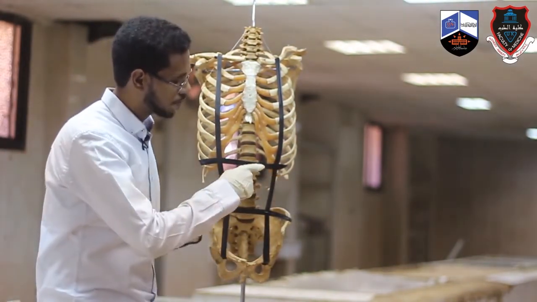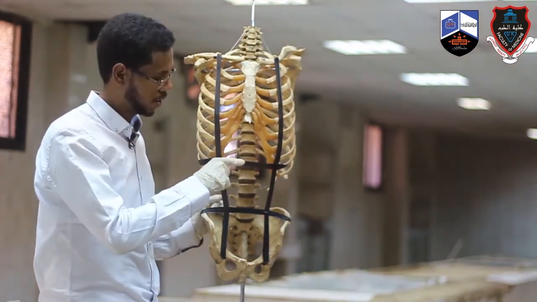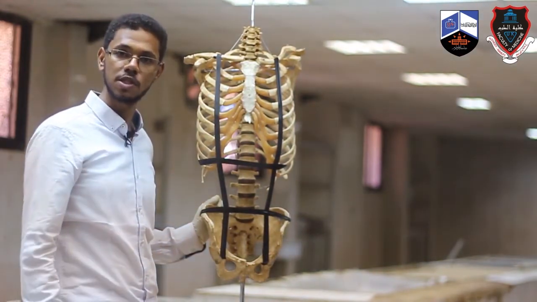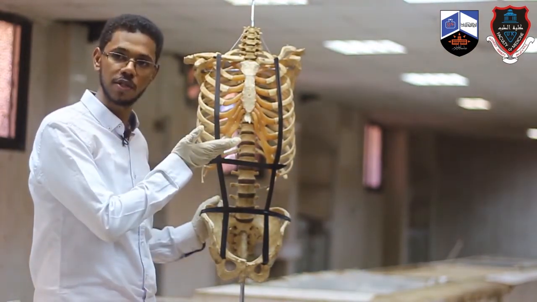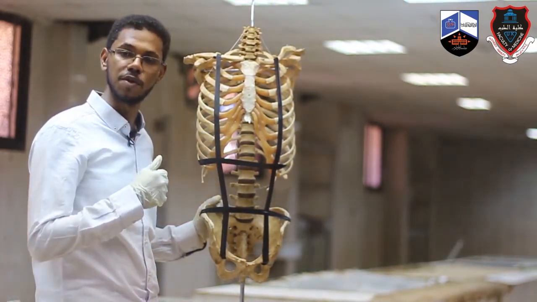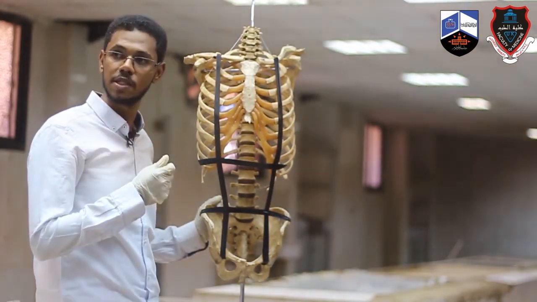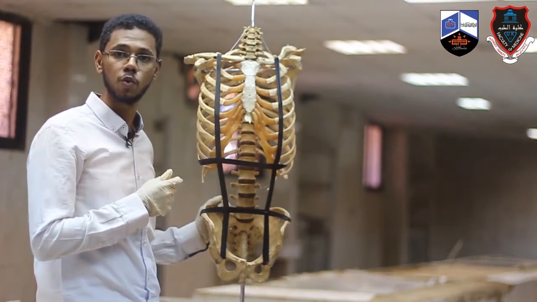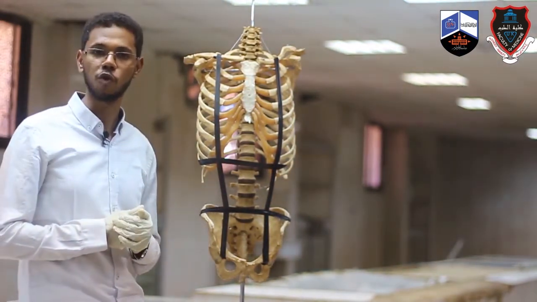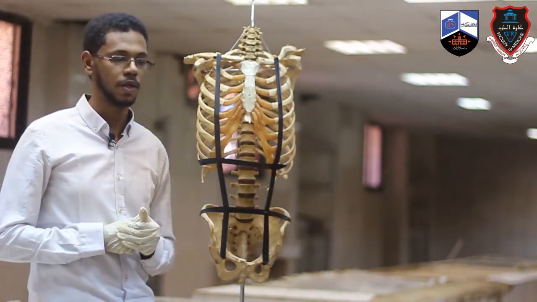The transpyloric plane passes at the level of L1. Again, it is the tip of the 9th costal cartilage. It crosses important structures like the pylorus of the stomach, as the name implies, the head, neck, body of the pancreas. It's also the area where the superior mesenteric artery originates from the aorta, and where the superior mesenteric vein meets the splenic vein to form the portal vein. It also passes at the hilum of the 2 kidneys.